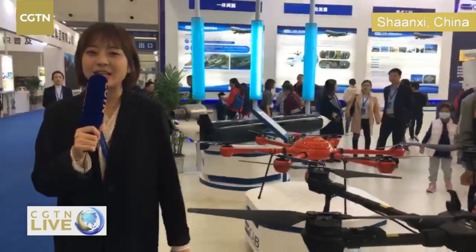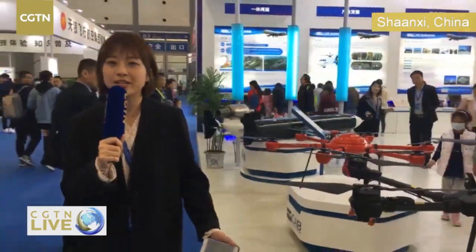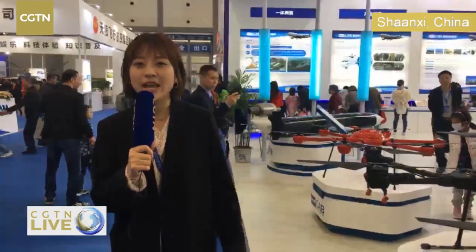By the end of 2018, there were about 200 general aviation airports in China. According to the report of the Civil Aviation Administration of China, by the end of 2020, there will be about 500 general aviation airports in China.